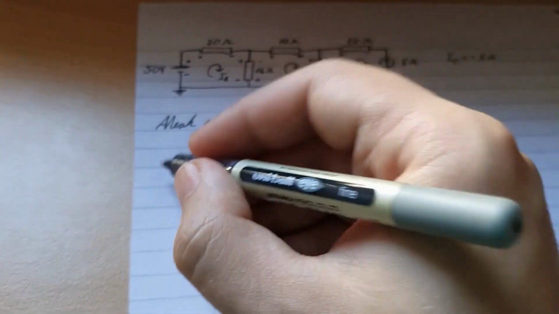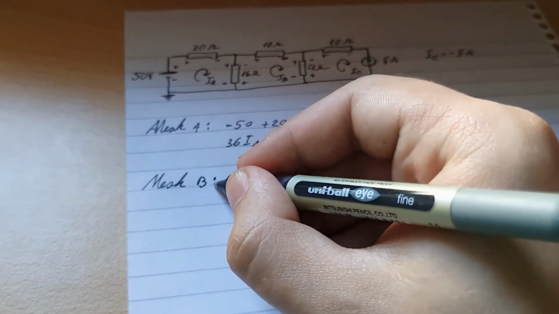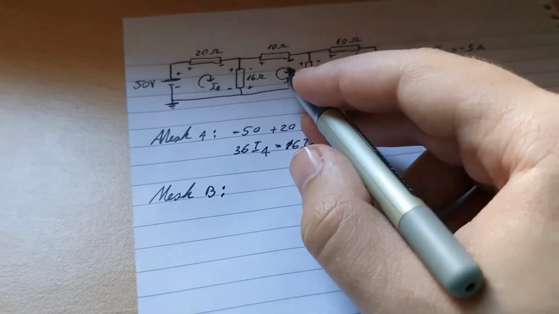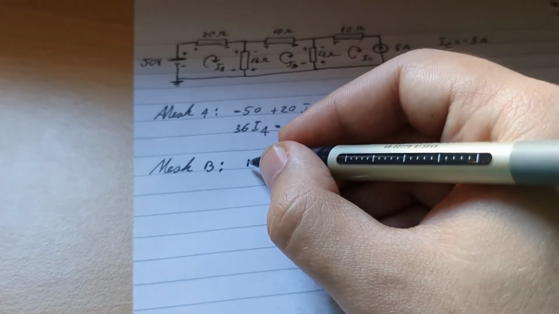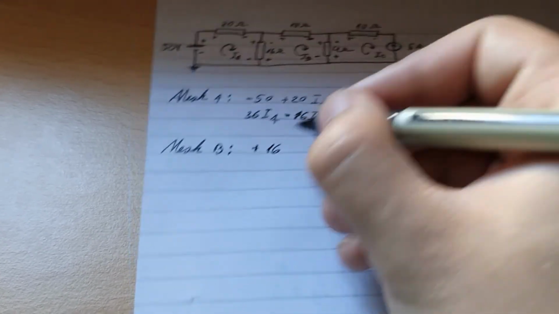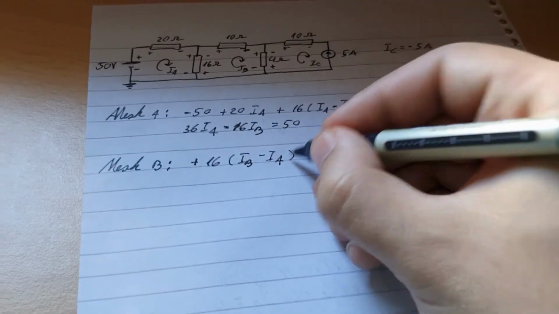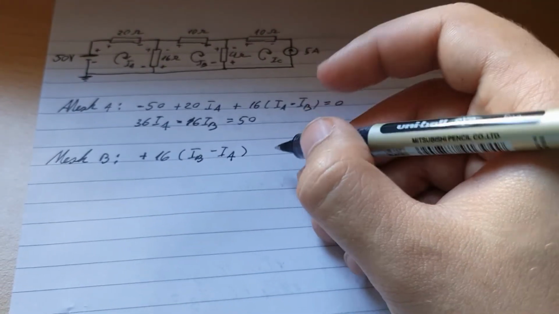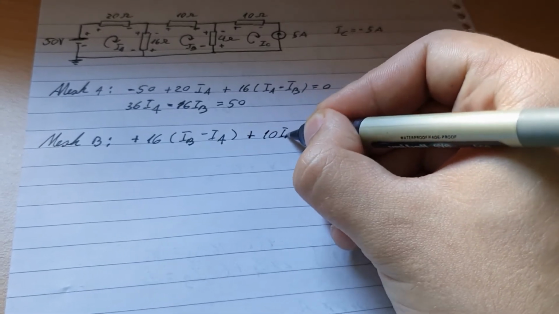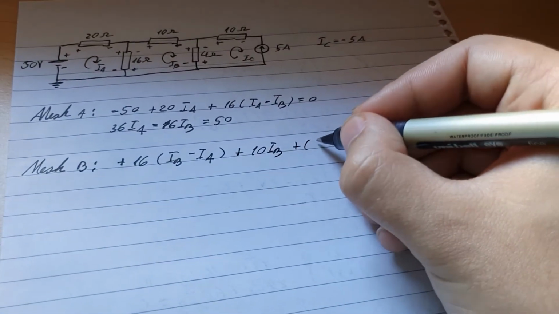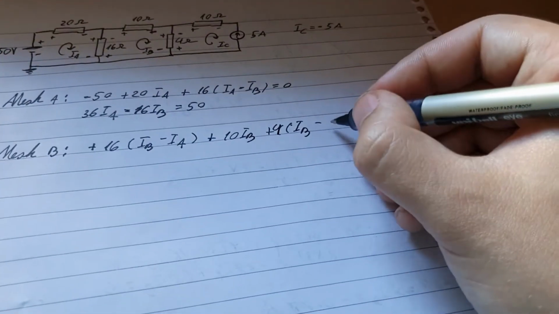That was simple enough. And then let's go for mesh B, and then we can calculate this. So that will be plus 16 bracket IB minus IA, close the bracket, and then we go up by 1, so there'll be plus 10 IB, and then the next one plus 4 bracket IB minus IC.